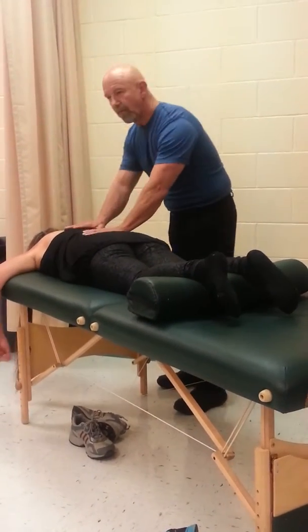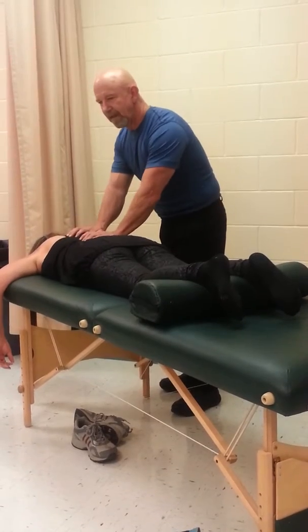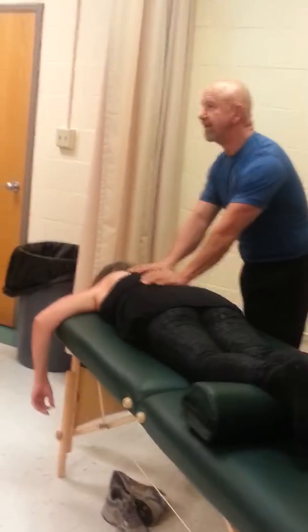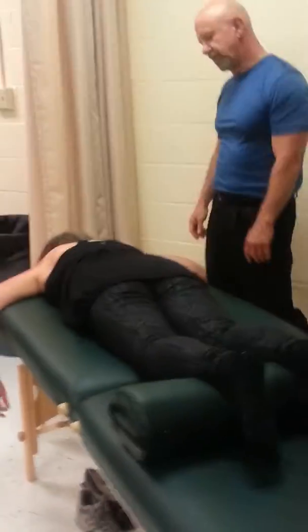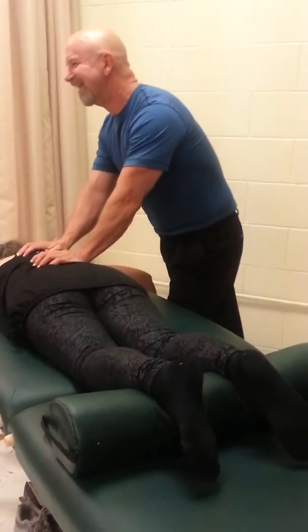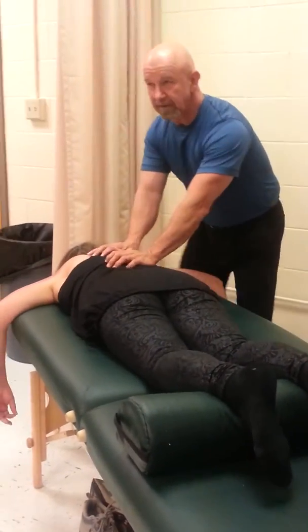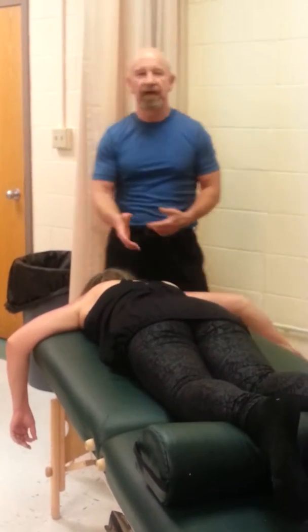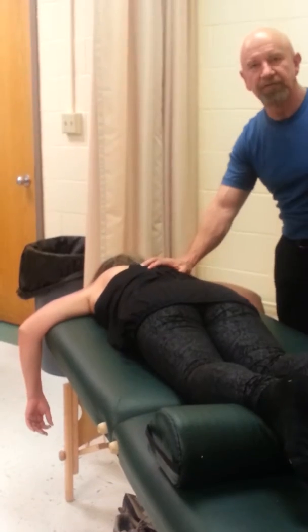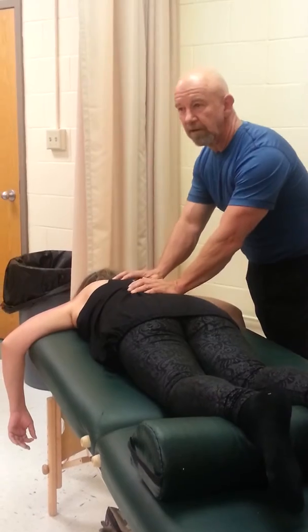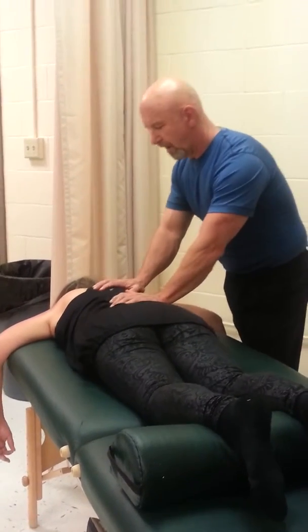All right, I'm going to go in here and feel the texture of her tissue all along her spine. That's why I'm saying, if you're going to work on somebody's back, you want to get in there and touch it and see what we're trying to help facilitate improvement in mobility and structurally.